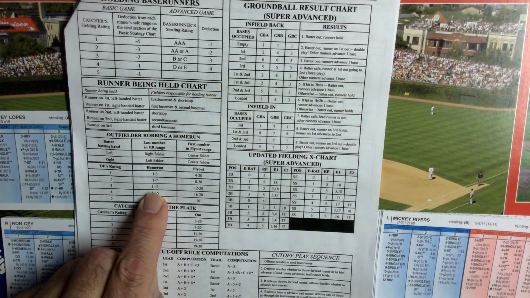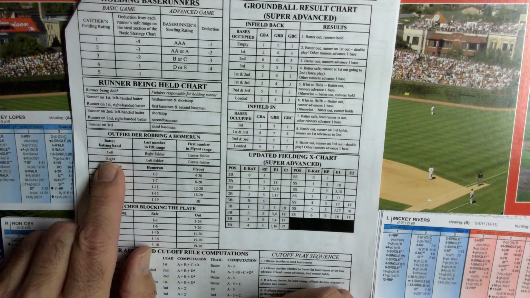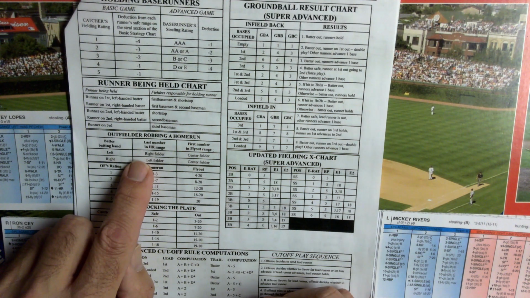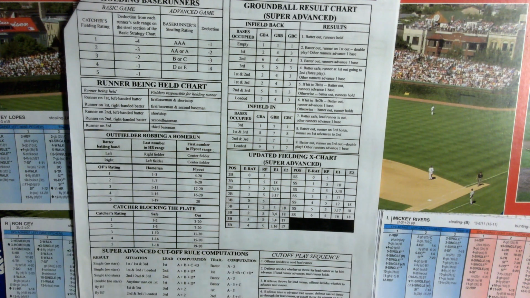So I apologize here, gang. I made a mistake on the fielder. So it's a left batter. He's a lefty. So it's the right fielder that's affected. My apologies. So last number in the home run range, which was a 10, and we rolled a 10. So our right fielder is Reggie Jackson, and he is a 4.